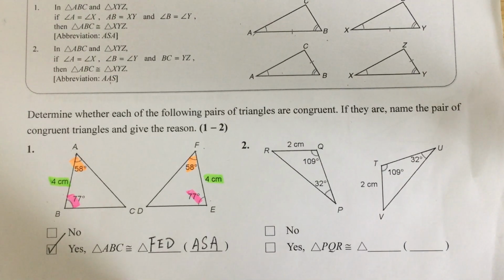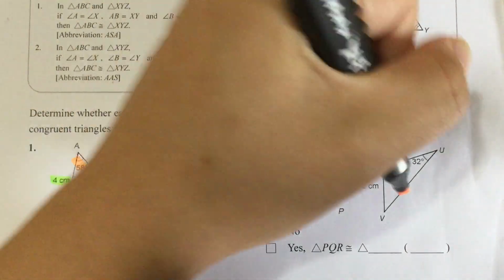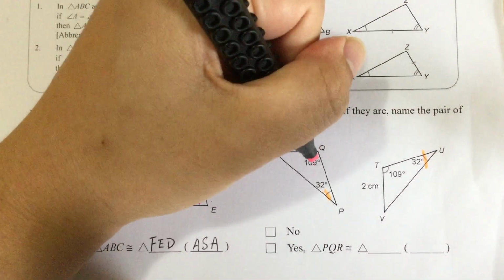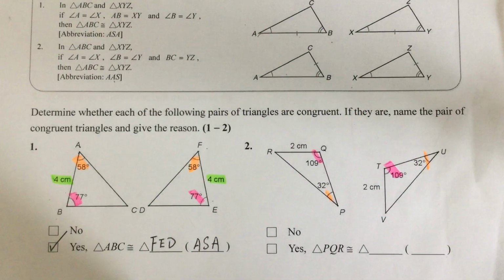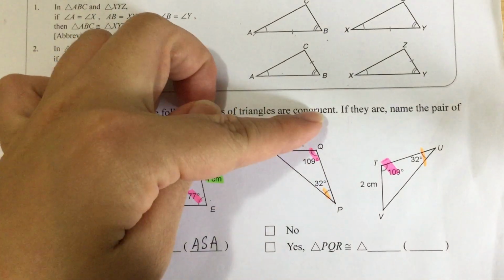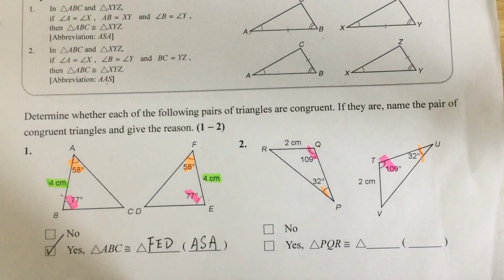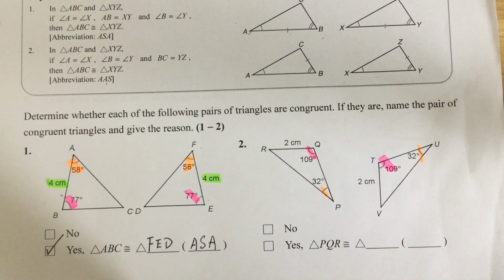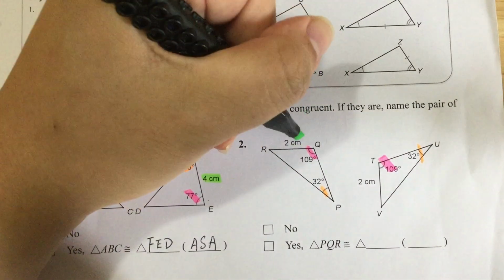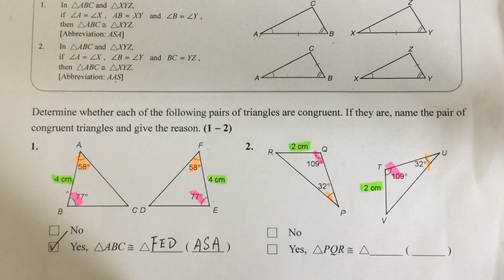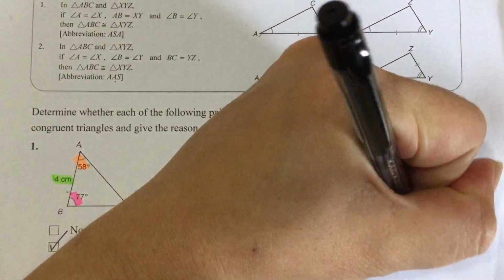Now we look at question 2. You will see once again we have 32 degrees, and we have 109 degrees in both of them. We have 109 degrees for the second condition. But unluckily, for QP, that means the middle of these two angles, and even TU, you will see nothing here. So I think that this one will not be ASA. The only way it may be AAS, because we have two angles and, luckily, we also have another side of them equal, that is 2 cm. So I think that this one is called AAS.